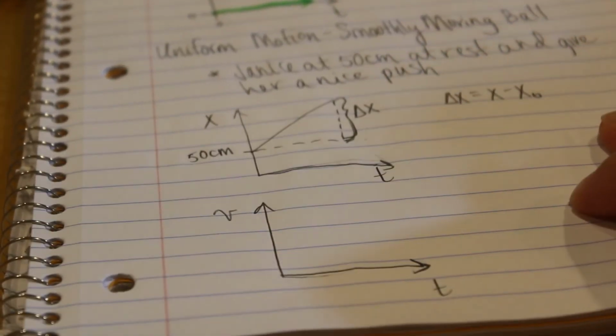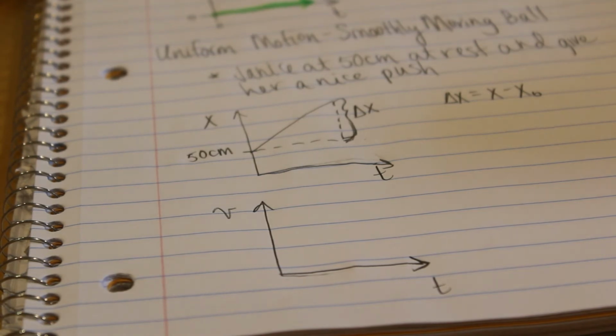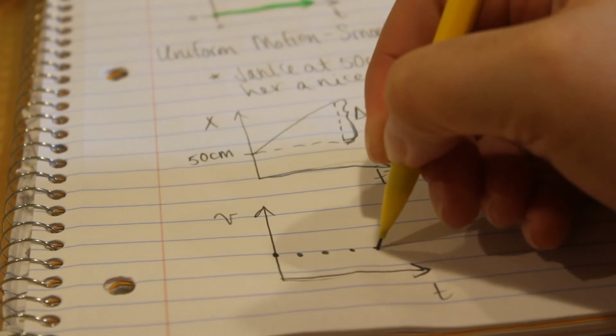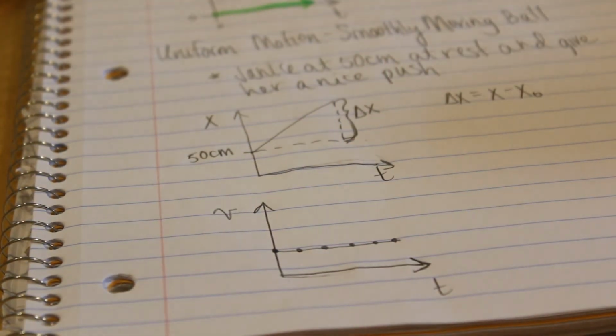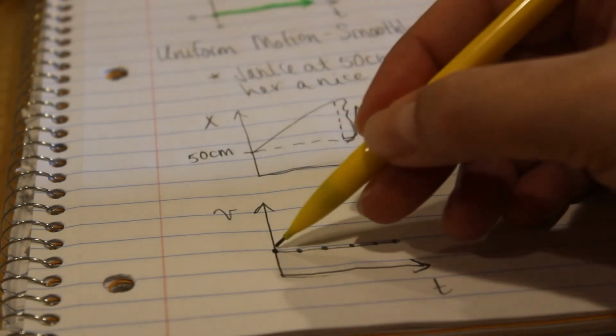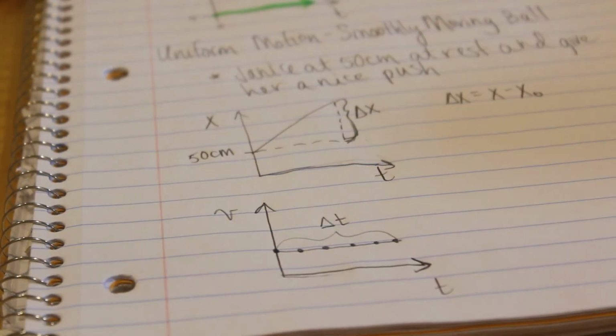So here again we have time and velocity. We are going to draw in our velocity, and it's constant. So it starts at some velocity, we'll say here, and then all along the way, no matter what time we're at, it stays at that constant velocity because we're talking about uniform motion. So it looks a little something like this. Well, this entire spot here is, of course, the change in time.